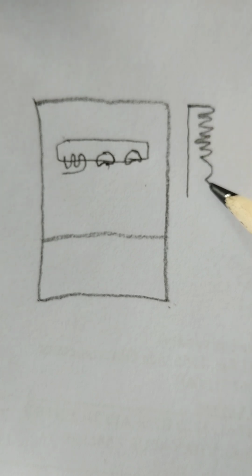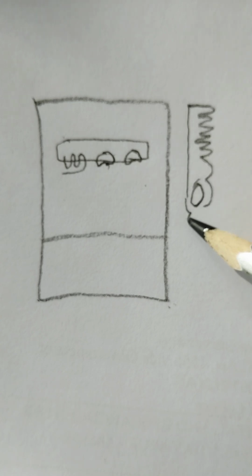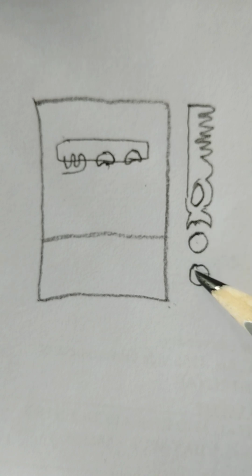So the mitochondria, this is the nucleus, and this is the rod or cone. So this is the inhibitory neuron, this is the bipolar neuron, and this is the ganglion cell.